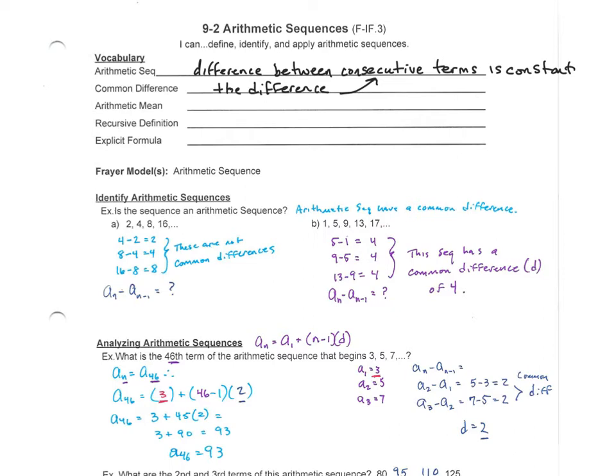And here we're looking for you to identify arithmetic sequences. In order to do that, we are looking for something that has a common difference. So each term should be separated by the same value. Looking here at A, I have 2, 4, 8, 16, and to find a common difference, I will take one value and subtract the previous value from it.